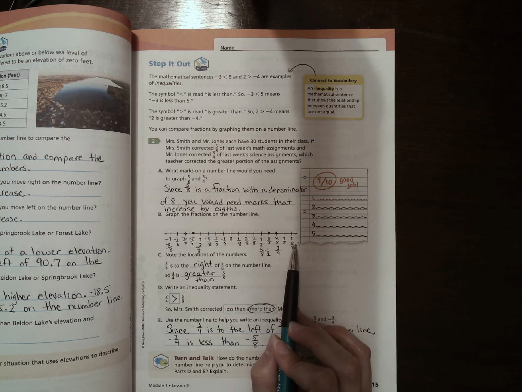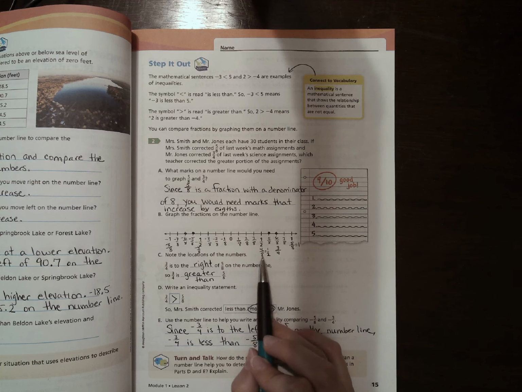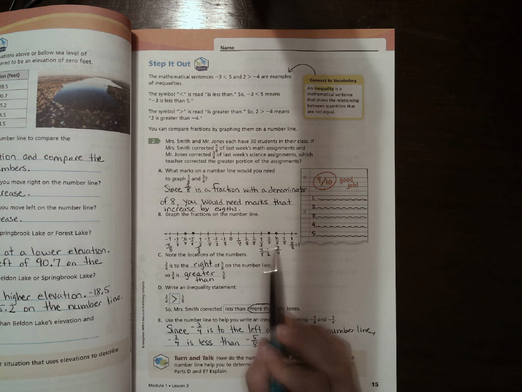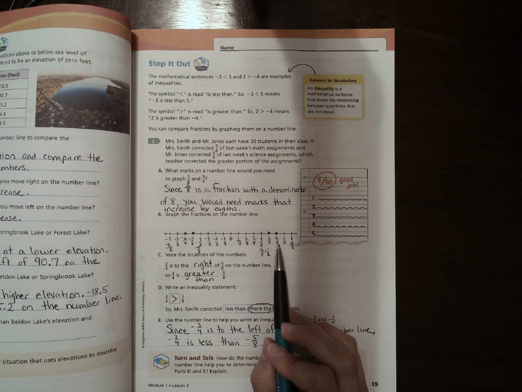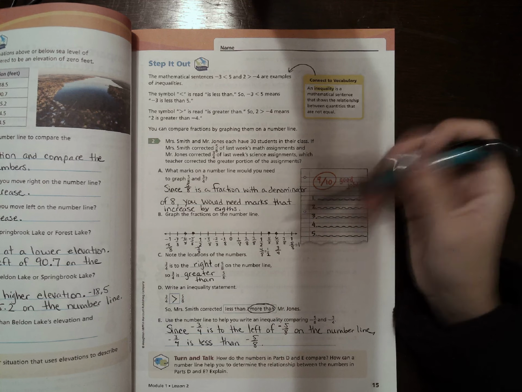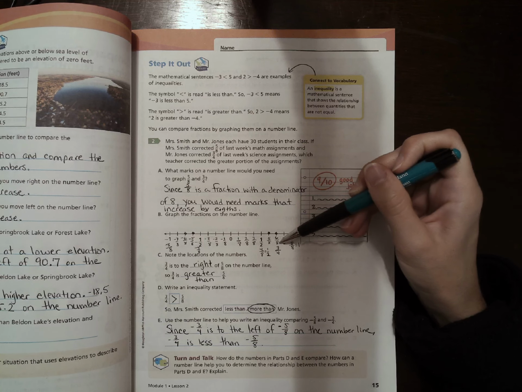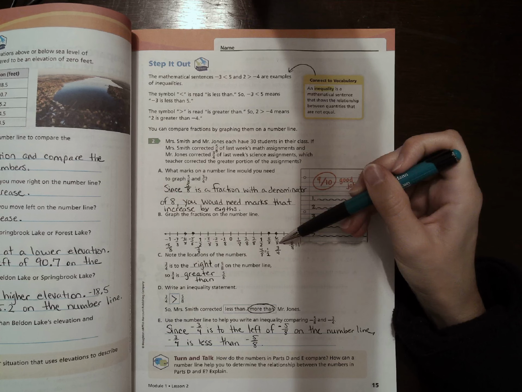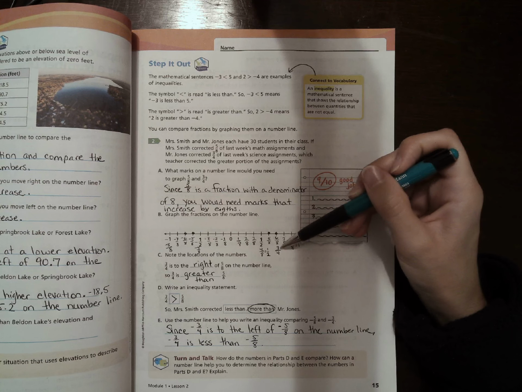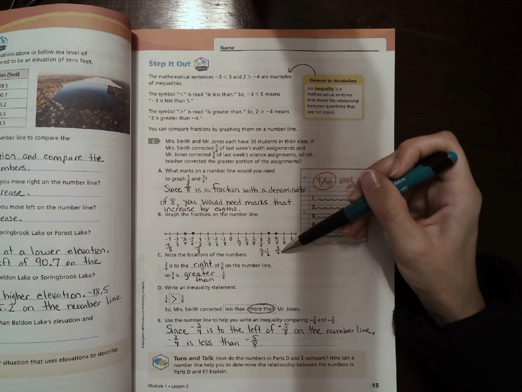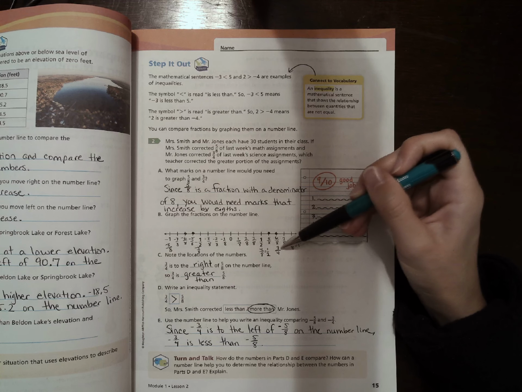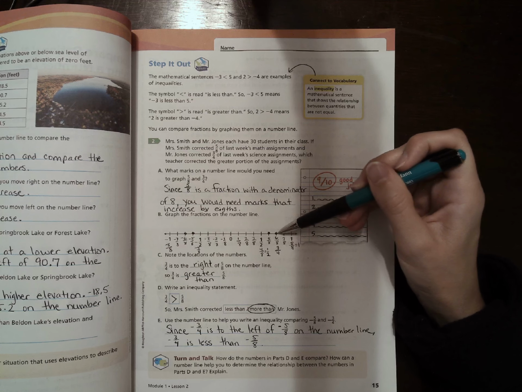Just like we reduced 4/8 to 1/2, we are going to reduce the other fractions to see if we can find 3/4. 6/8, when you divide both numerator and denominator by 2, simplifies to 3/4. So 6/8 is equivalent to 3/4. So we are going to put a dot on 6/8 on our number line.